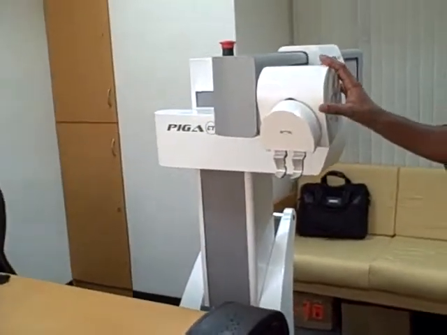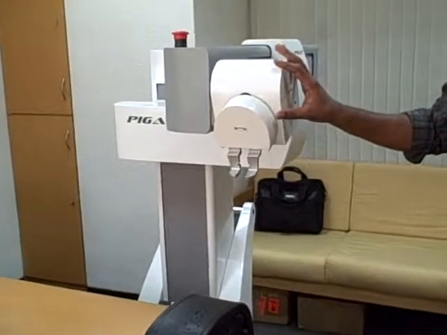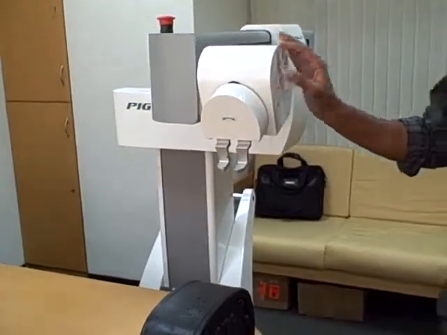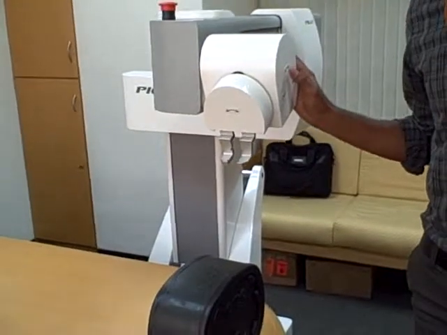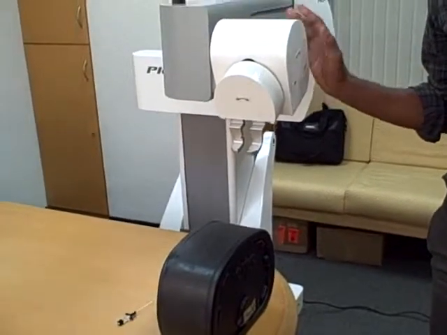So what happens? This angulation is already given by the machine. What the doctor needs to do is just insert the needle through this end effector. All the calculation is done by the machine, the robot. The doctor has to just manually insert.